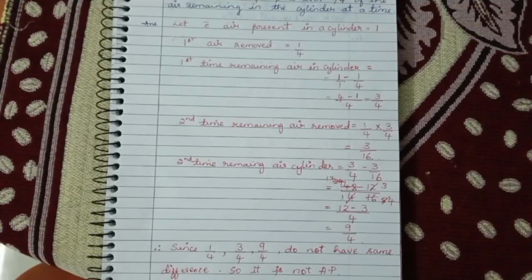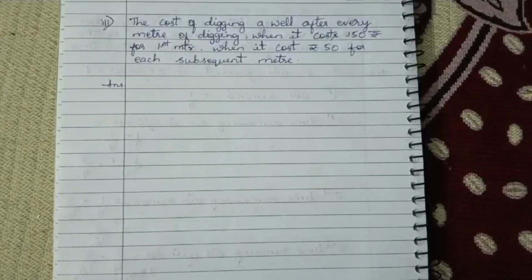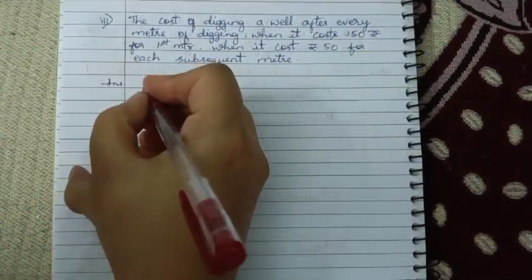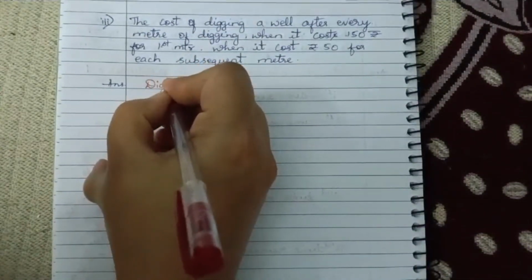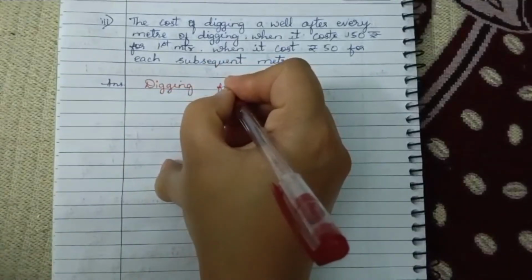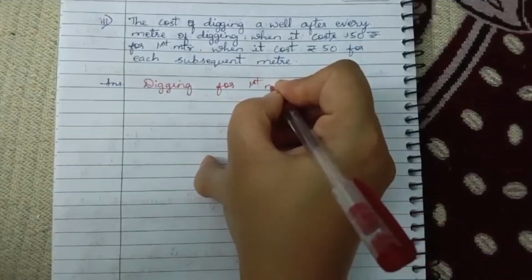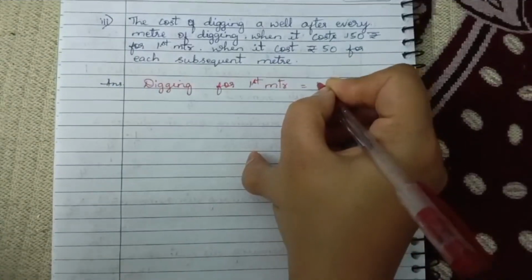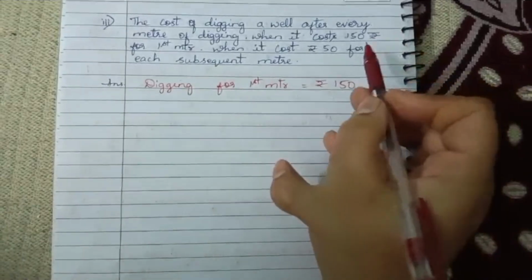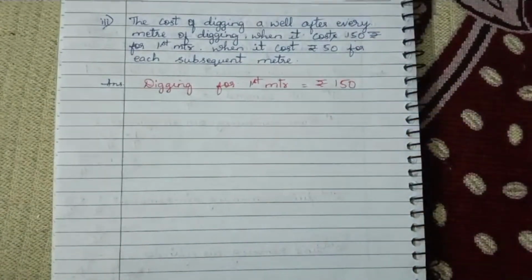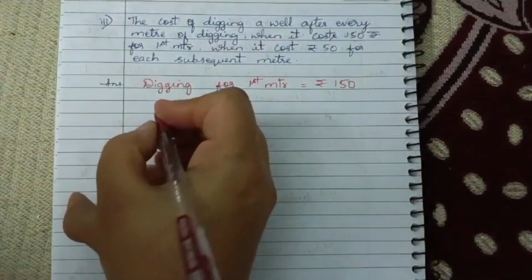Let us go to the third question. The third sum is the cost of digging a well after every meter of digging, when it costs 150 rupees for the first meter and rupees 50 for each subsequent meter. Now here what they've given us is that the cost of digging a well for the first meter is rupees 150, it is in the question. So I have taken rupees 150. Now next what we are going to do is digging.